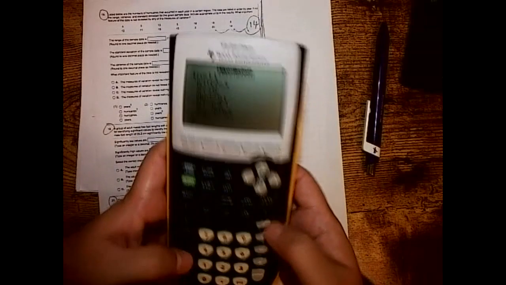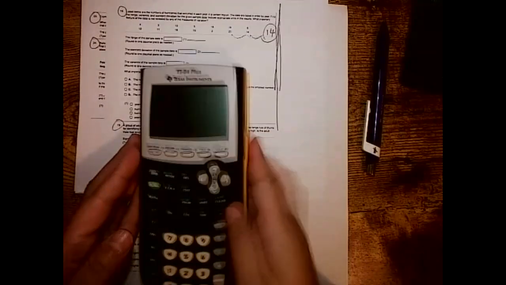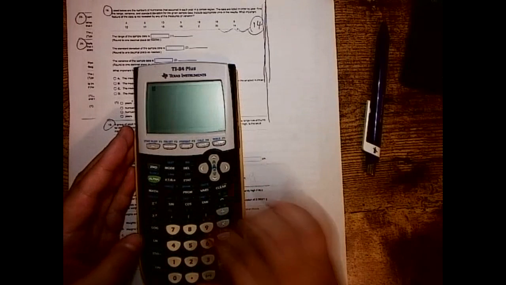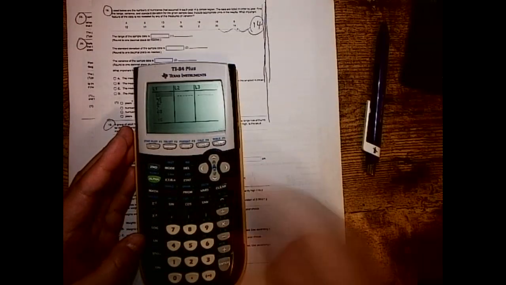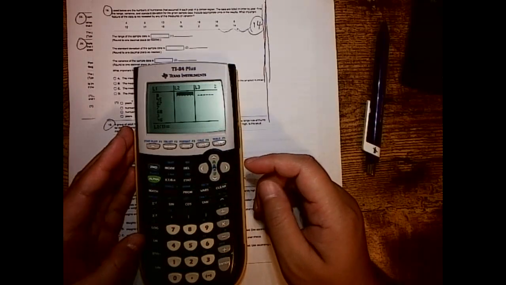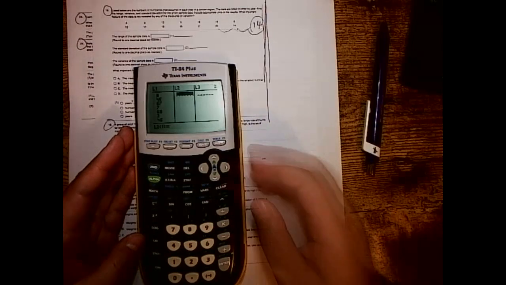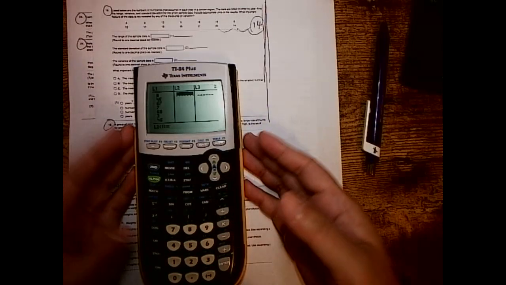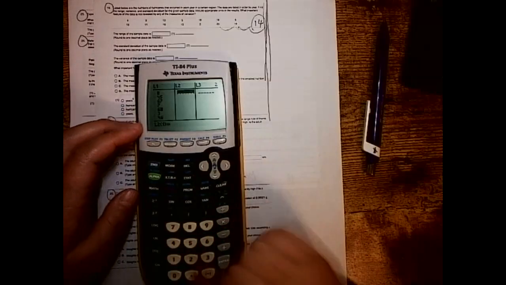Turn on your calculator. Second mode, go back, and start over. Go to Stat, Edit, and this time I use L2 because I used L1 earlier. If you don't want to use L2, you just clear L1. L2, I'm going to enter those 14 values.